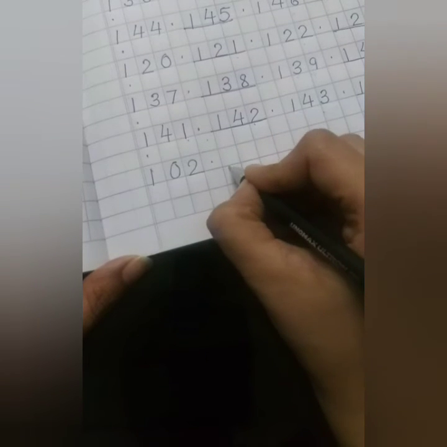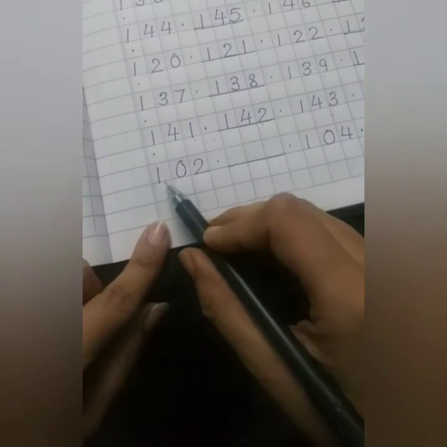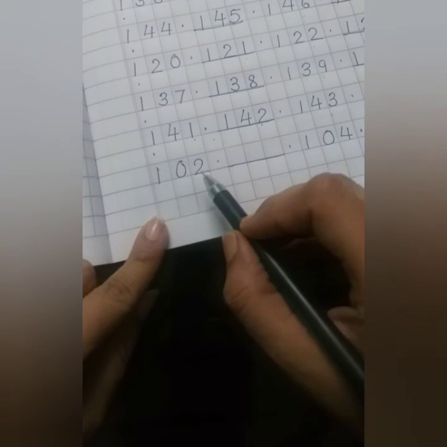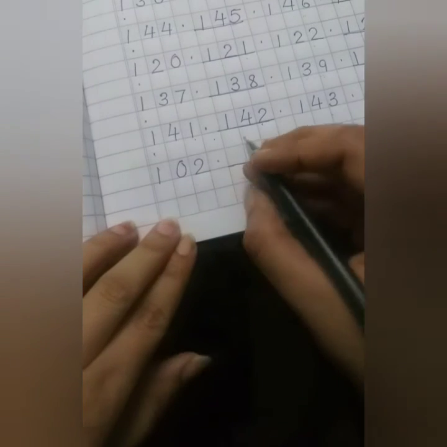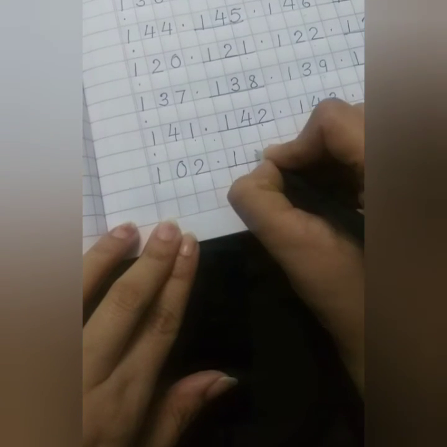Again leave the block. Put a dash. Leave the block. 104. Leave the block and put a dash in the next three blocks. Now 102, 104. So the first two digits are same. Now we have to see the last digit, that is 2. 102. What comes after 2? 3. So here we will write 103.